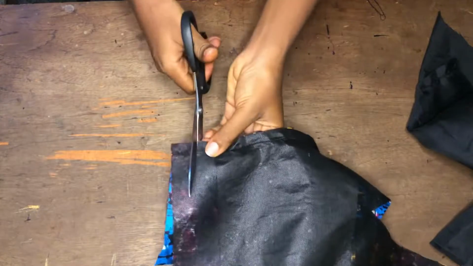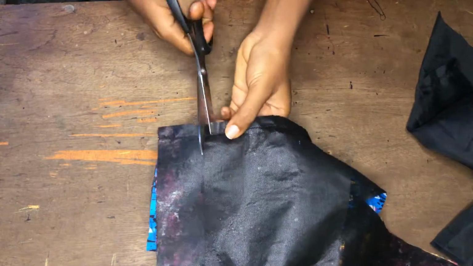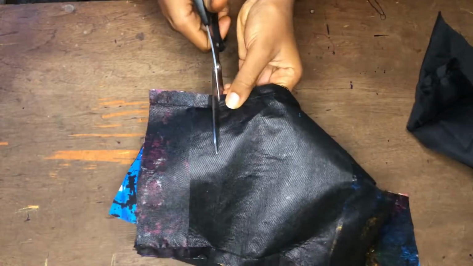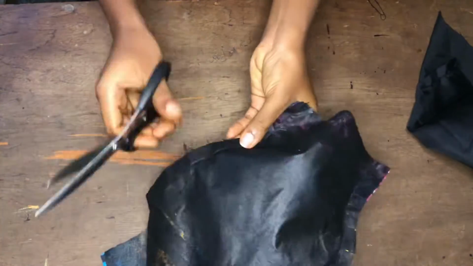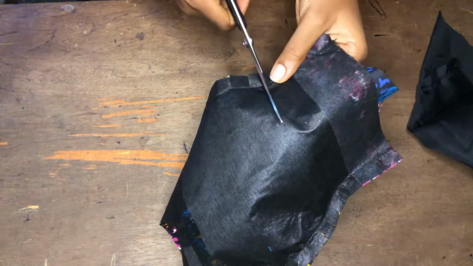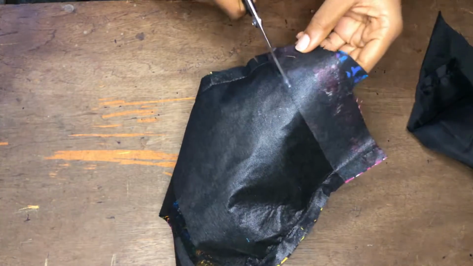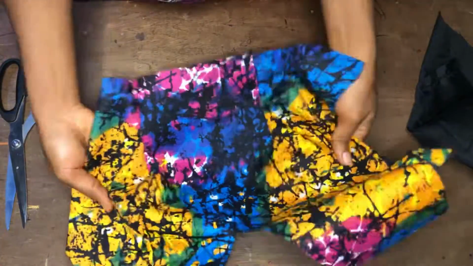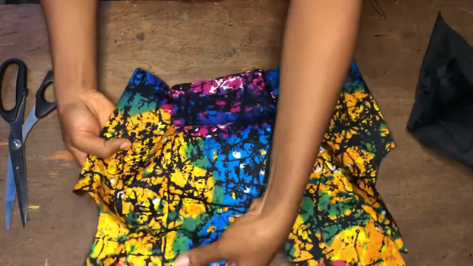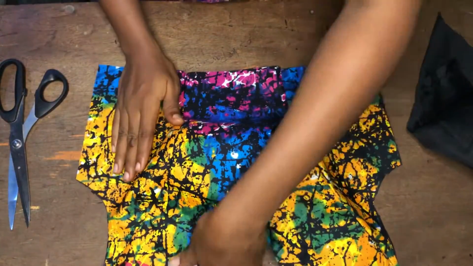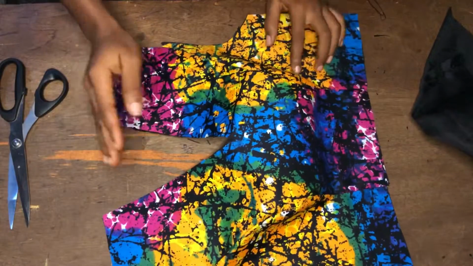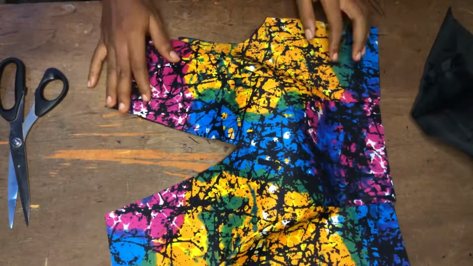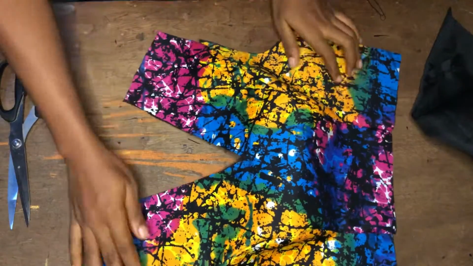So I'll just go ahead and notch this part for the bust to come out well. I'll do the same for the other side, just to notch, so that when I'm ironing, it will come out very well and it won't fold inside. As you can see, it is looking really nice. Even before ironing, the bust shape is coming out already.